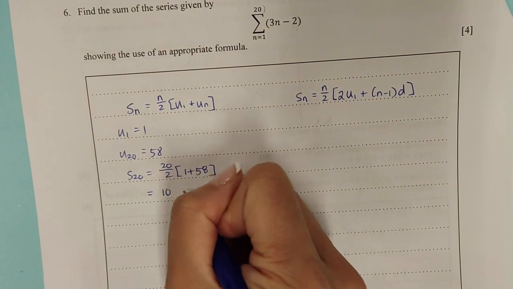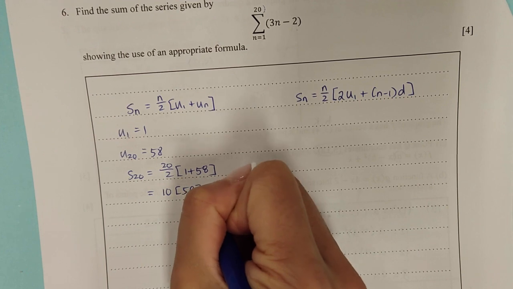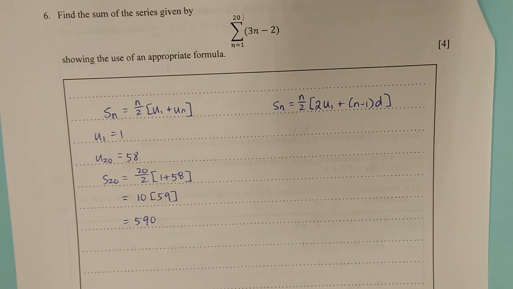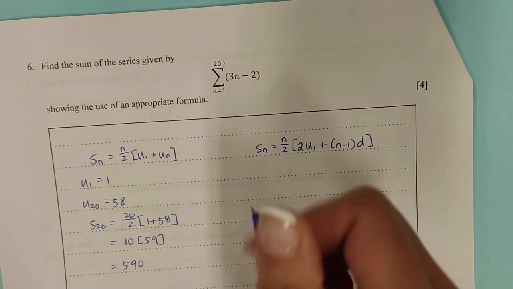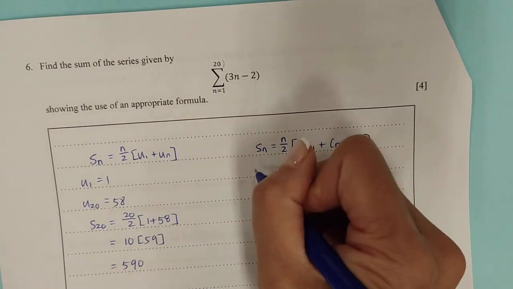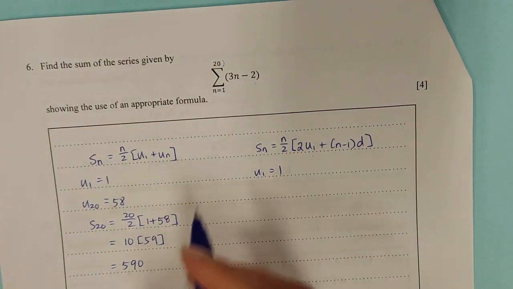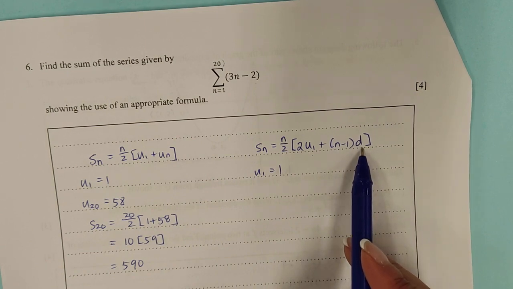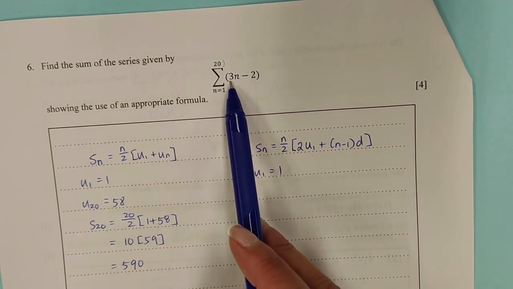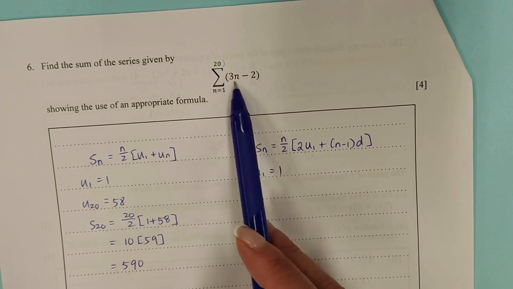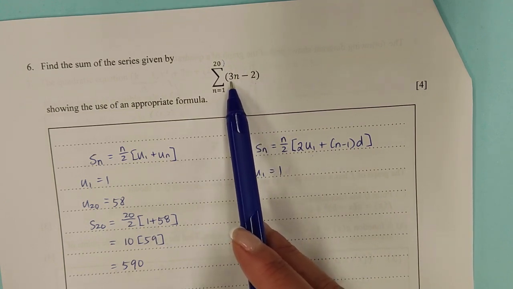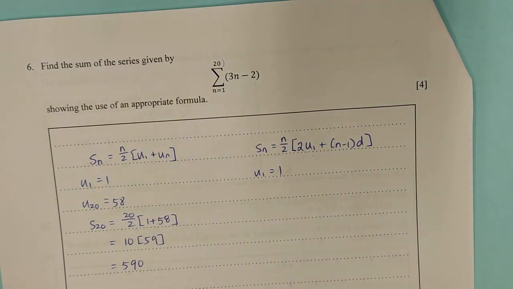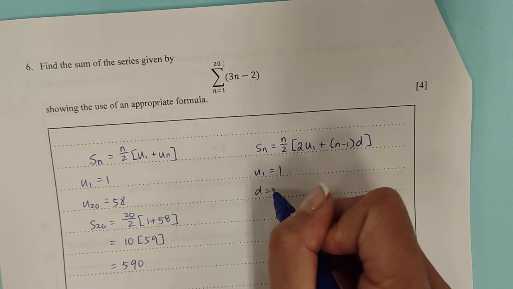This becomes 10 times 59, which is 590. All right, if you're using the second formula, again, we need u sub 1, which we've identified as 1 by replacing n with 1. We also need the common difference. That's given by the coefficient in front of n. So if you think about this as a linear function, it has a slope of 3, meaning it goes up by 3 every x unit. So our common difference is 3.